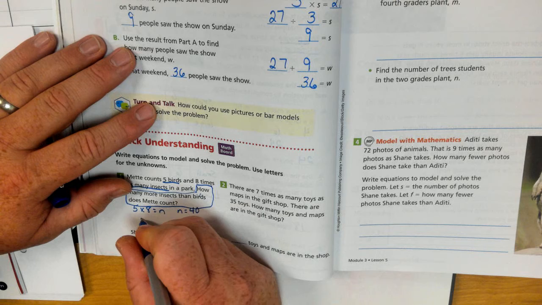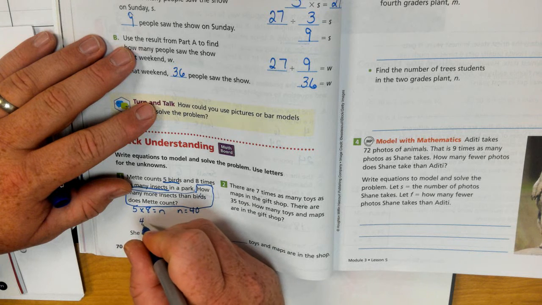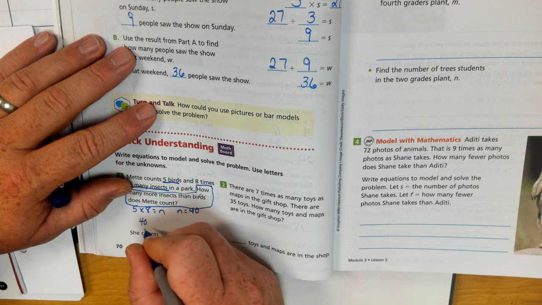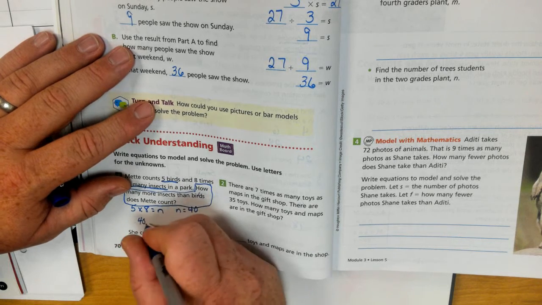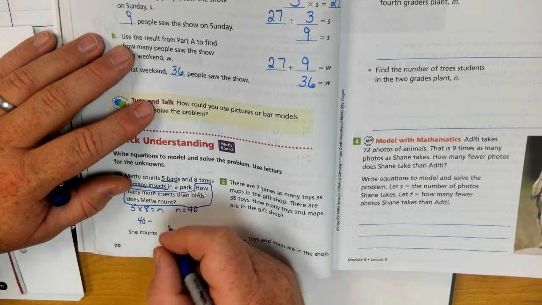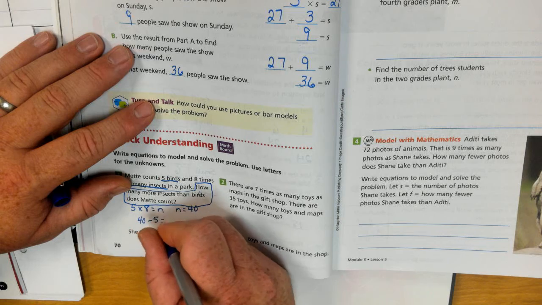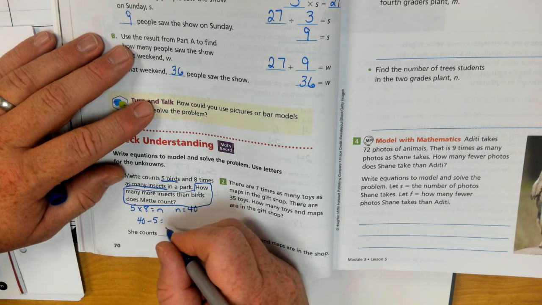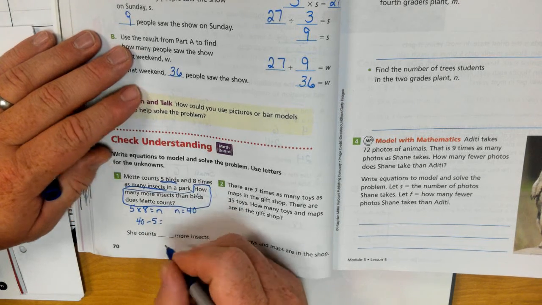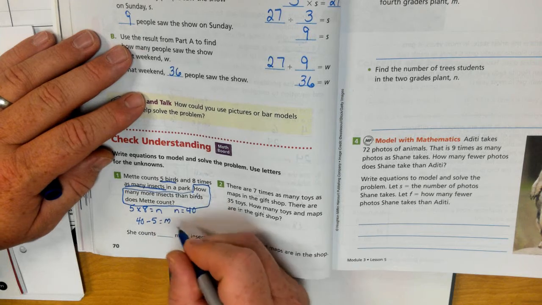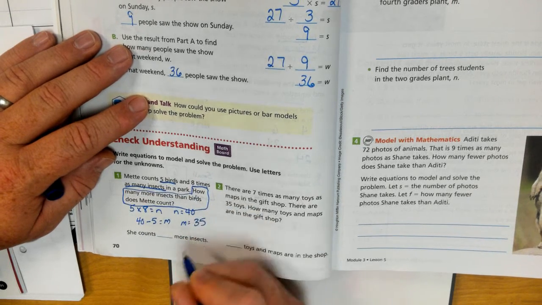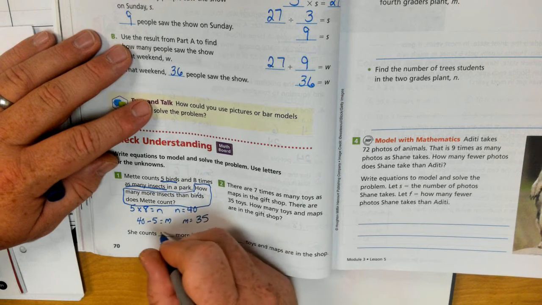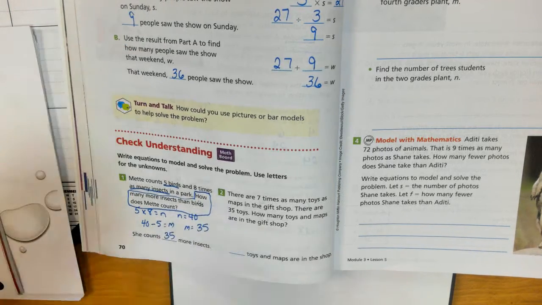So the larger number is 40 minus 5 equals, let's use m, and then m equals 35. So she counts 35 more insects. Okay?